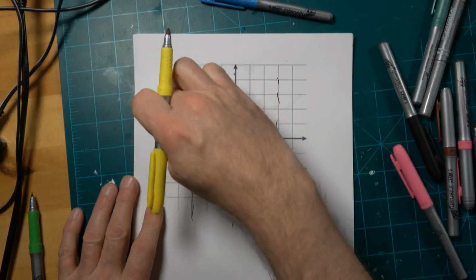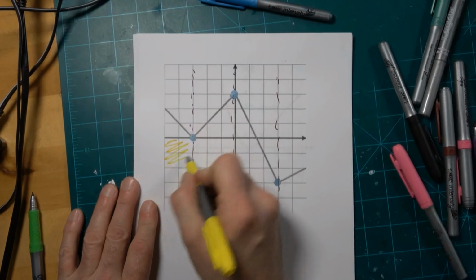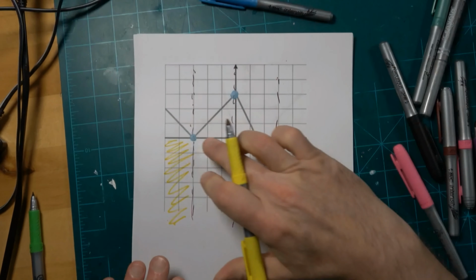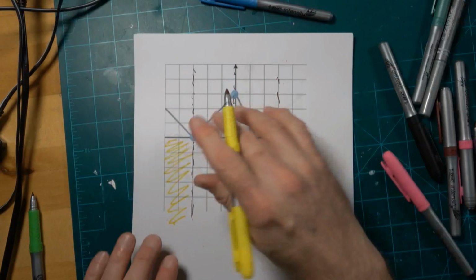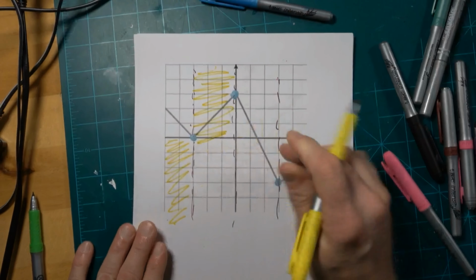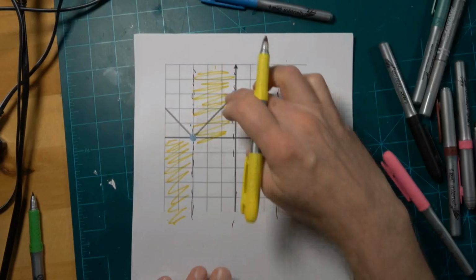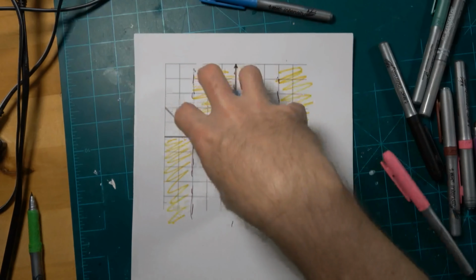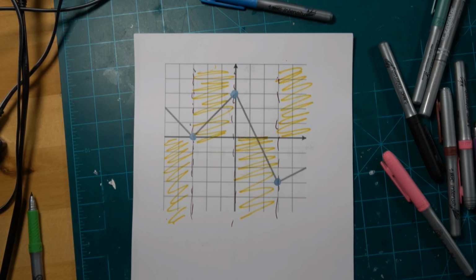Since my graph is decreasing, my slope is negative, I'm going to shade below the x-axis. Over here, we're increasing, my slope is positive, so I'm going to shade above the x-axis. Down here, I'm decreasing, so I'm going to shade below the x-axis. Over here, I'm increasing, so I'm going to shade above the x-axis, okay? So what we have here now is a picture of where the derivative should be.